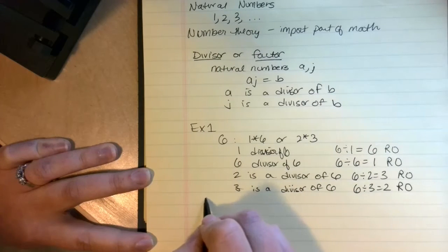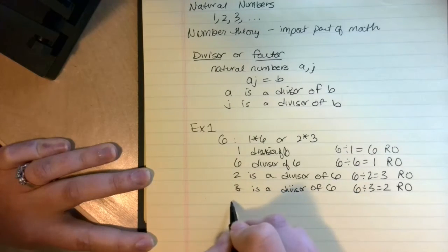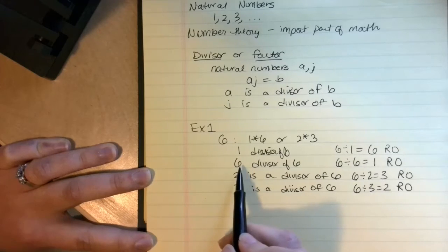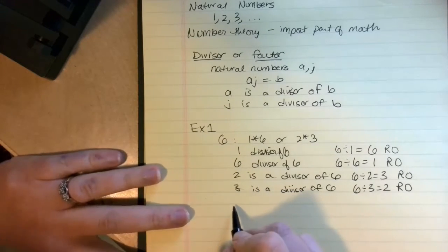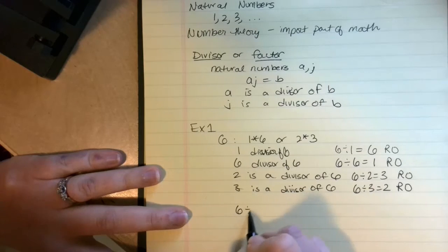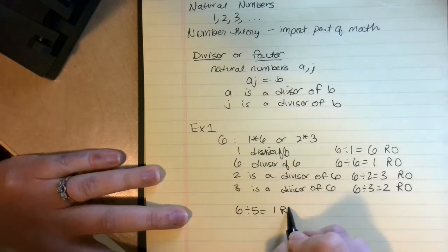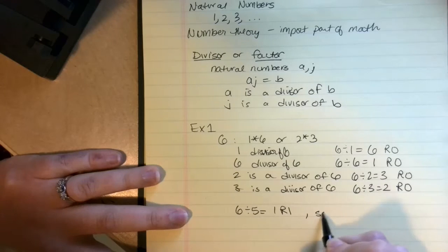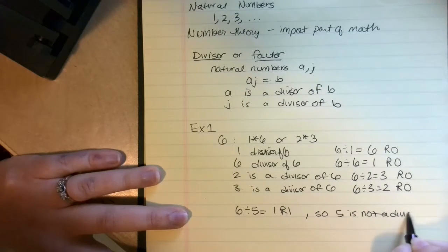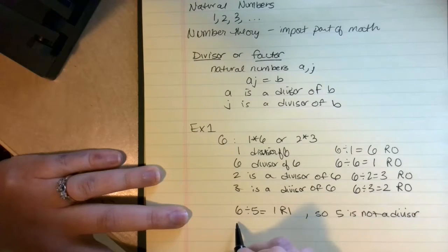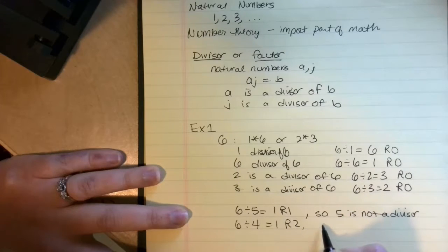But when we try 4, because we've done 1, 2, 3, the only two other possible factors of 6 would be 4 and 5. When we try 6 divided by 5, we get 1, remainder 1. So 5 is not a divisor. Similarly, if we divide by 4, we get 1, remainder 2. So 4 is not a divisor.